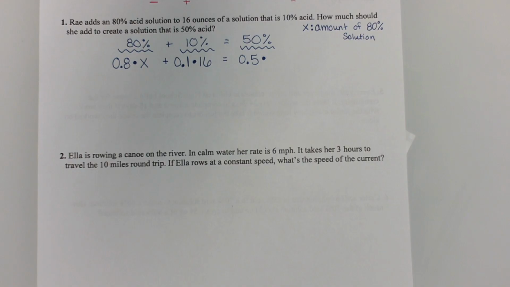How many ounces would we get as a result in this category? If I added 4 ounces to the 16 ounces? 20. What if it was 10 ounces of 80? Then all of a sudden I would have had 26. So would you agree with me that the amount of 50% acid is just the amount of these two acids added together?